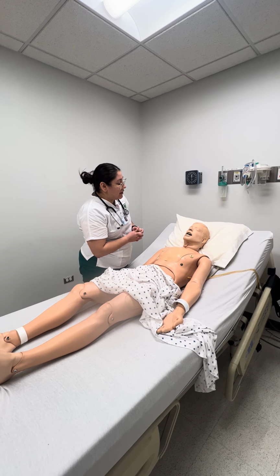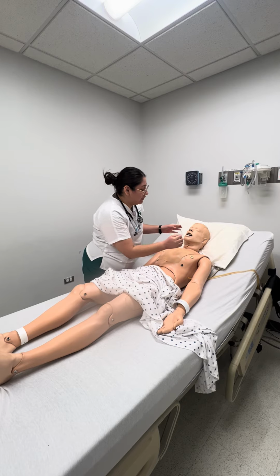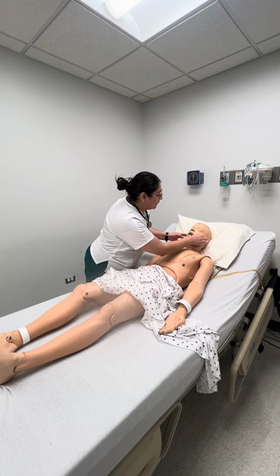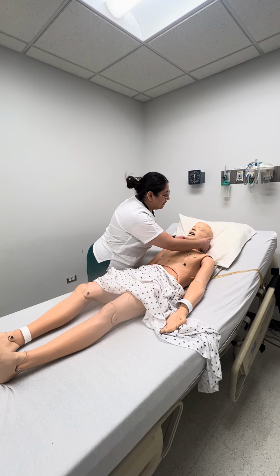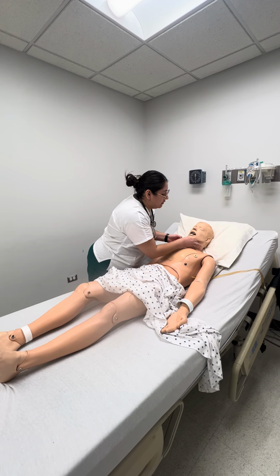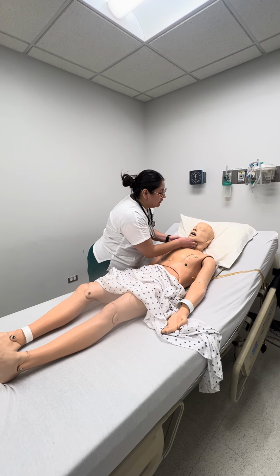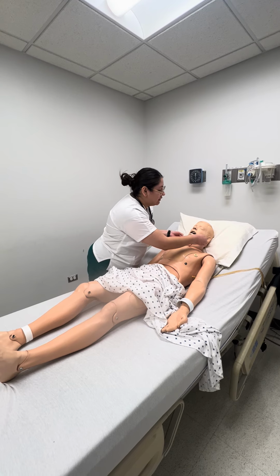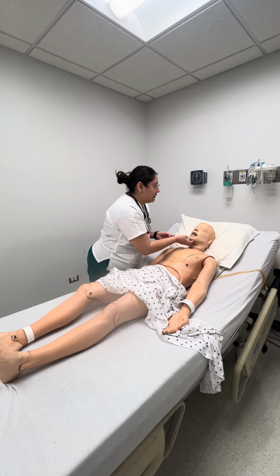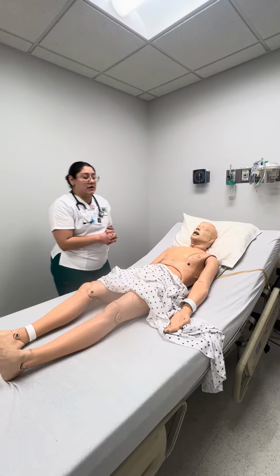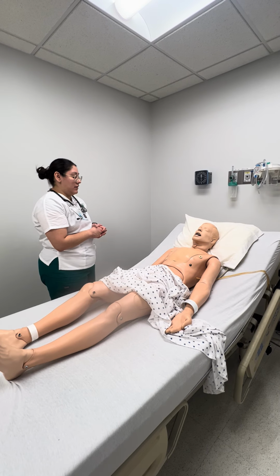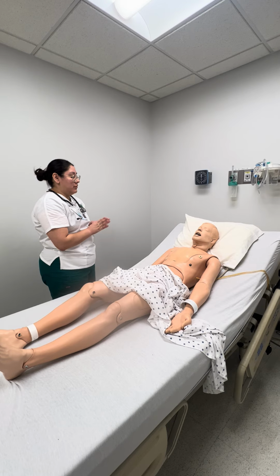I will now palpate the patient's lymph nodes, starting at the preauricular, postauricular, occipital, going down to posterior cervical, anterior cervical, tonsillar, submandibular, submental, and supraclavicular for any nodules or any other abnormalities, and everything is within normal range.